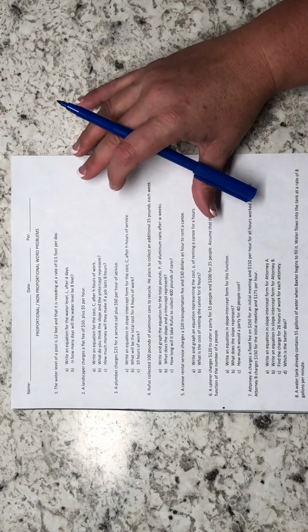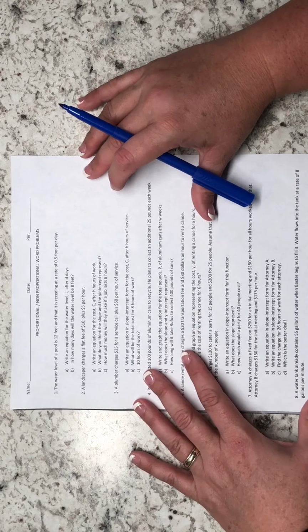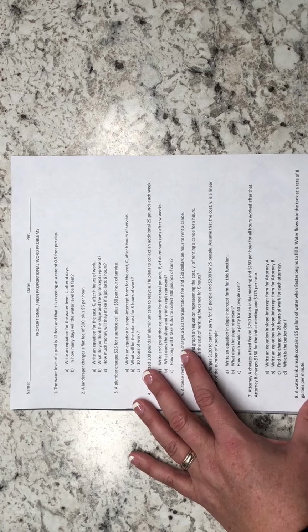Okay, it's time to do word problems for the day. Please remember that today you are with a substitute. Your best behavior is expected. I know how great you are. Let's be sure to demonstrate that today.